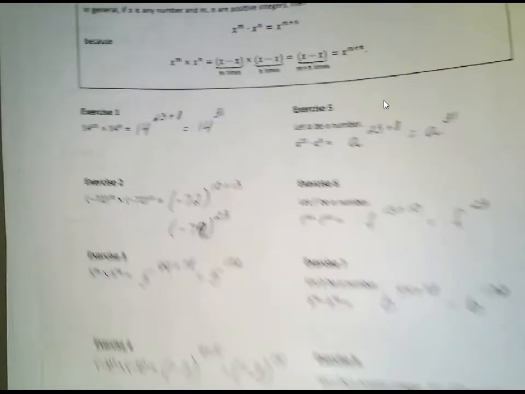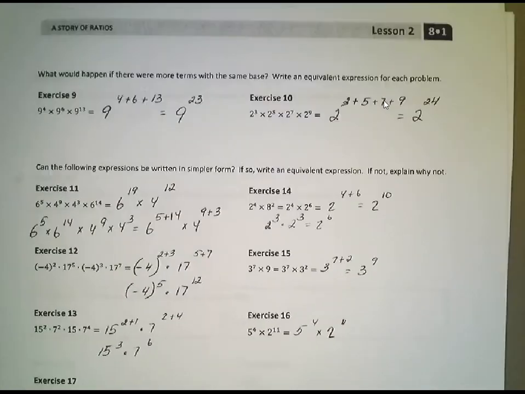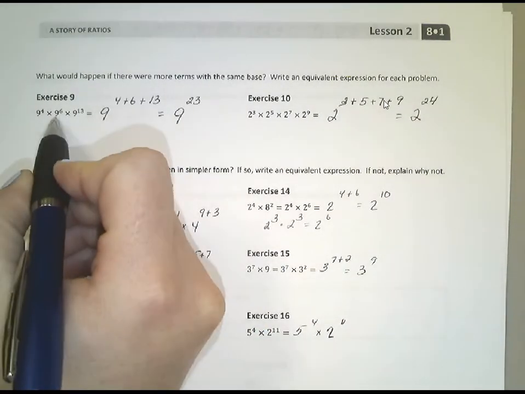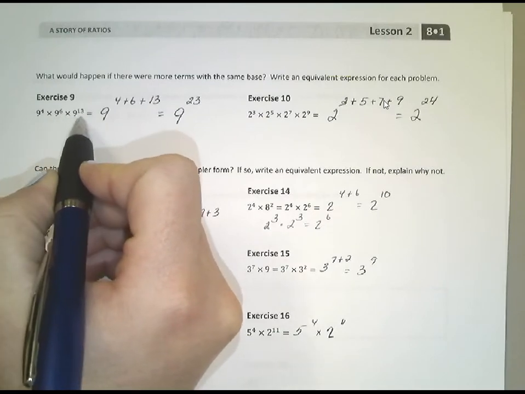Okay, next one. Number 9. Here you have 9 to the 4th times 9 to the 6th times 9 to the 13th.